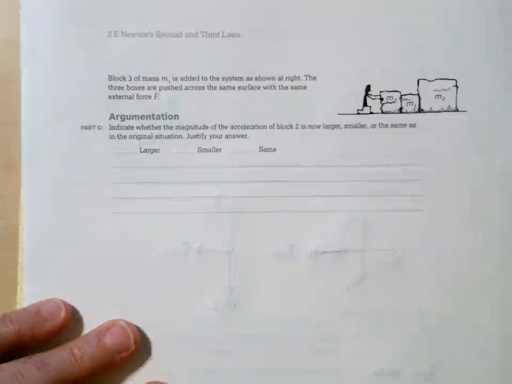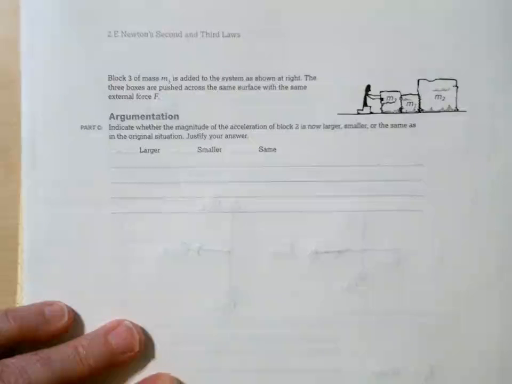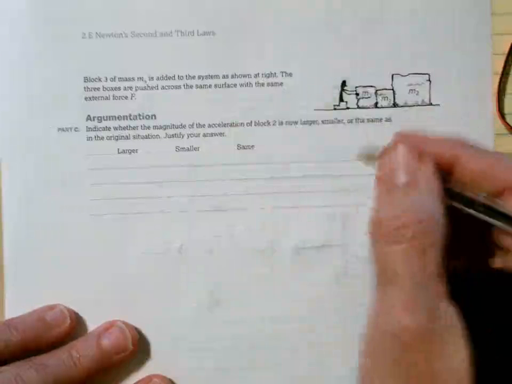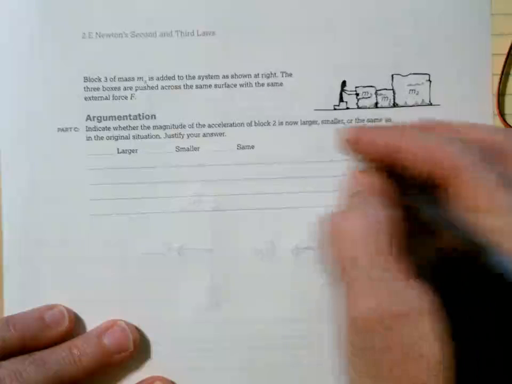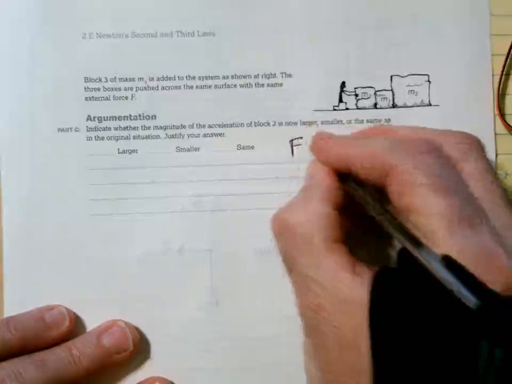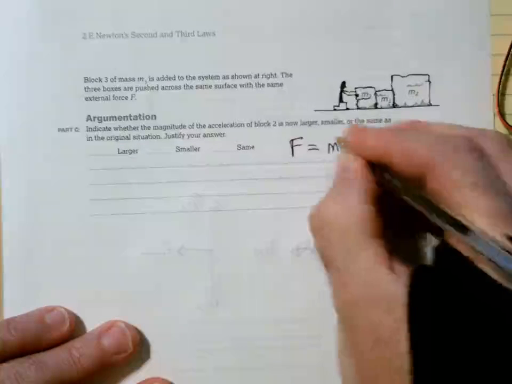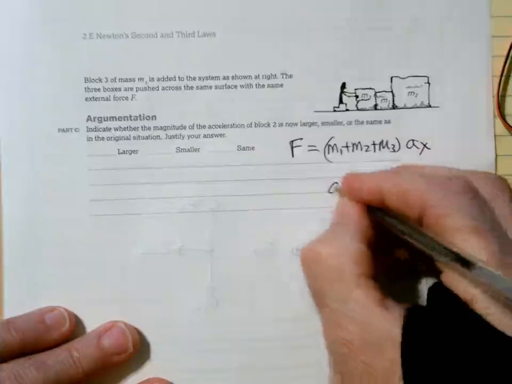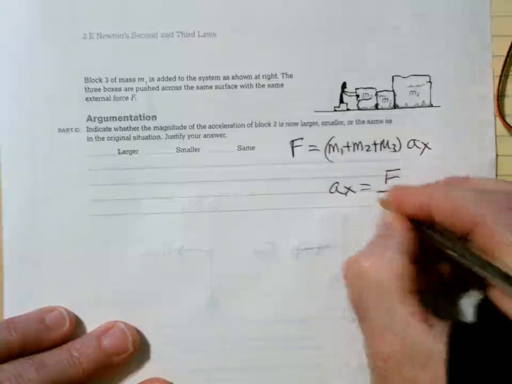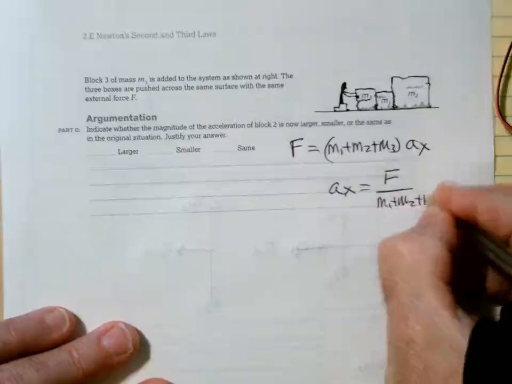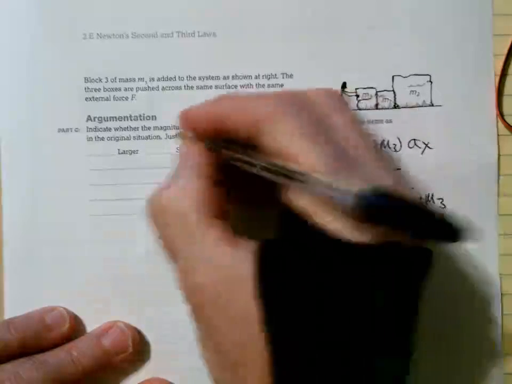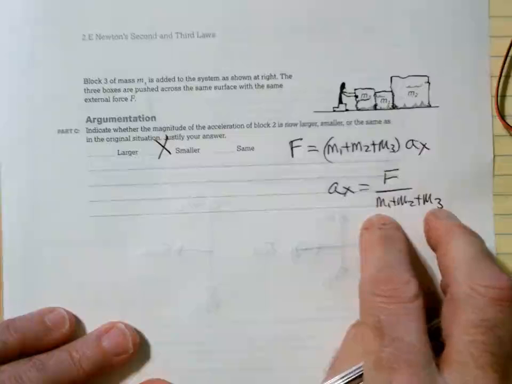Block 3 is now added to the system as shown at right. The three boxes are pushed across the same surface with the same external force F. Indicate whether the magnitude of the acceleration of block 2 is now larger, smaller, or the same as the original situation. Now the same force, but the mass is m1 plus m2 plus m3, so the acceleration is F over m1 plus m2 plus m3. I think it has to be smaller because it's more mass with the same force.